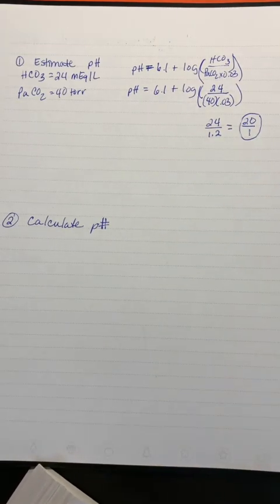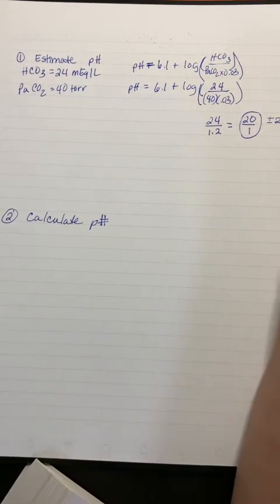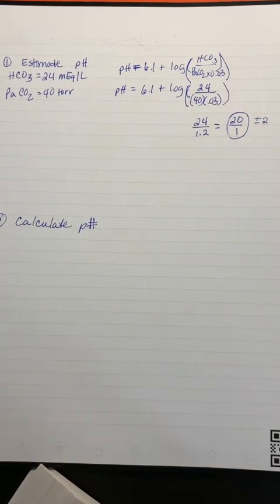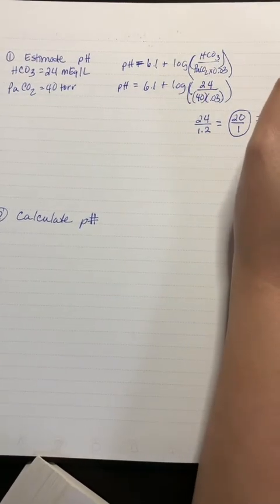The relationship is, we have a range. Our range is plus or minus 2 to be within normal. So the range is 18 to 22.